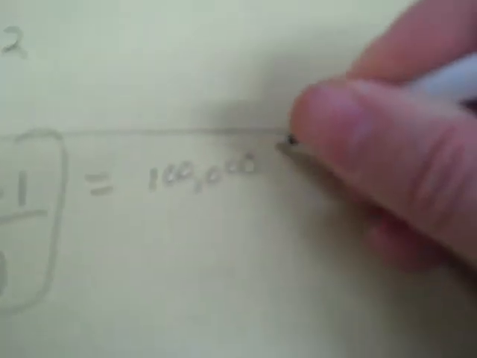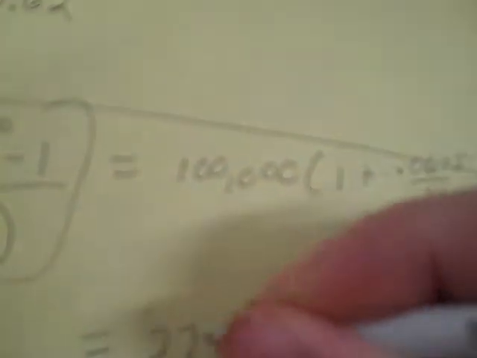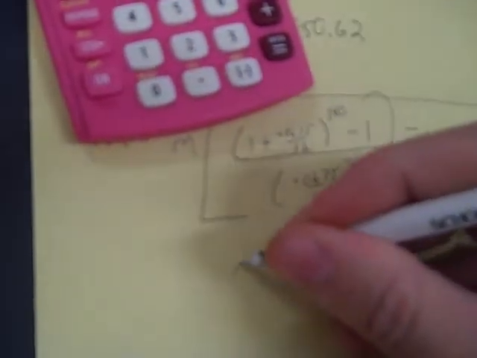So principal is 100,000 times 1 plus 0.0675 over 12, to the 180th power, because it's N times T, so 12 times 15. So 100,000 times 1 plus 0.0675 divided by 12, to the power of 180. That's going to be $274,467.58.